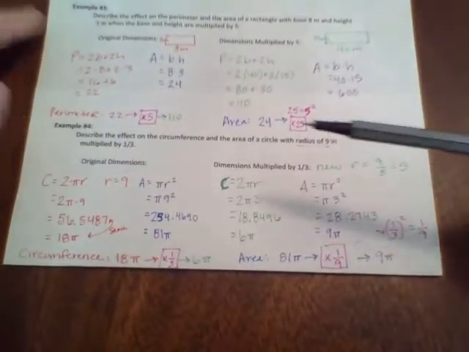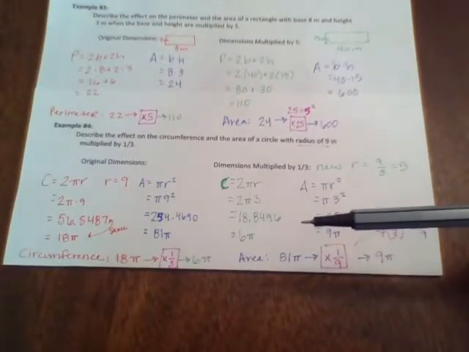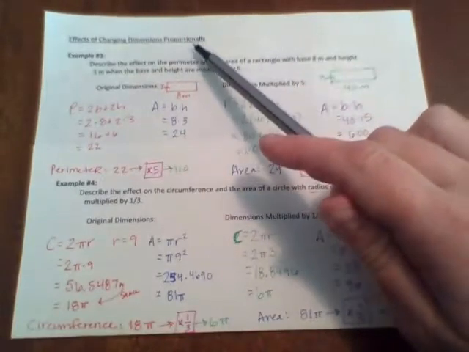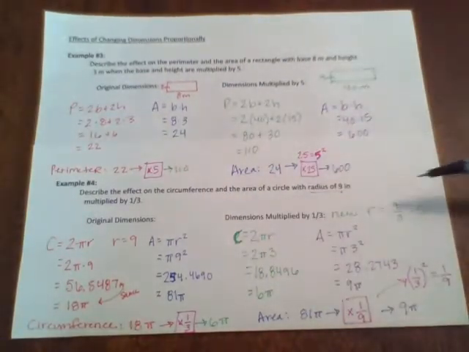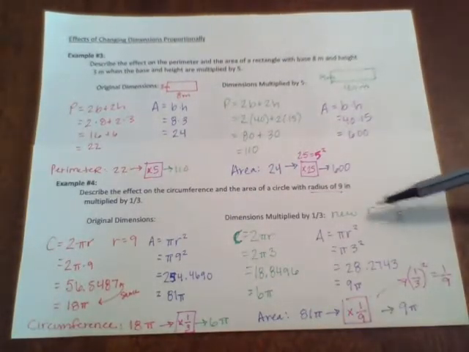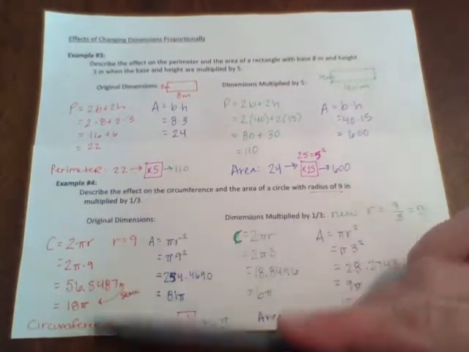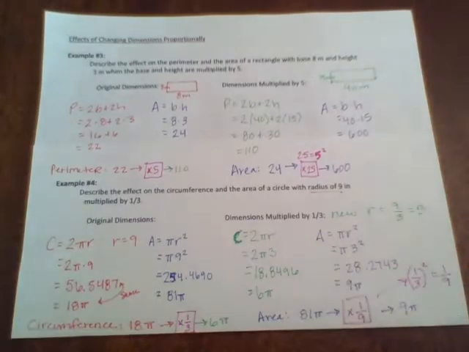All right, and so remember that anytime that you're changing a dimension proportionally, in this case for every single one of the dimensions, in this case there is only one dimension anyway of a radius, you're going to multiply by that same number if it's circumference, but for area you're going to multiply by that number squared.